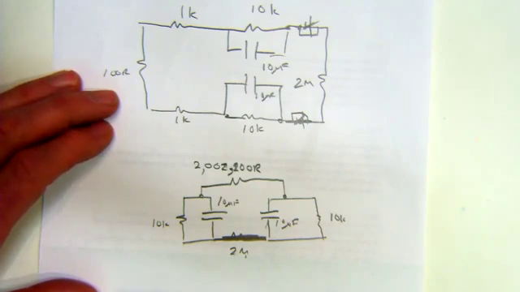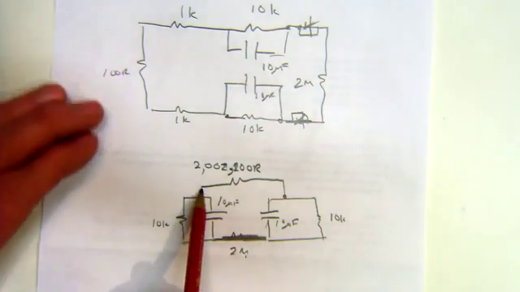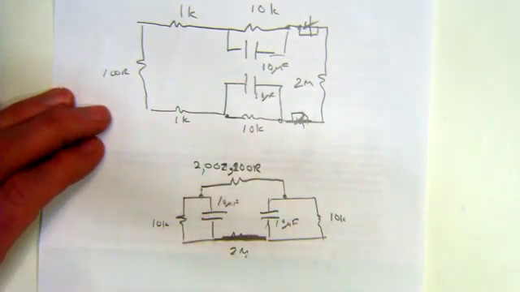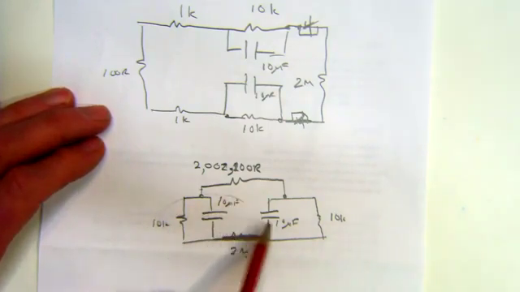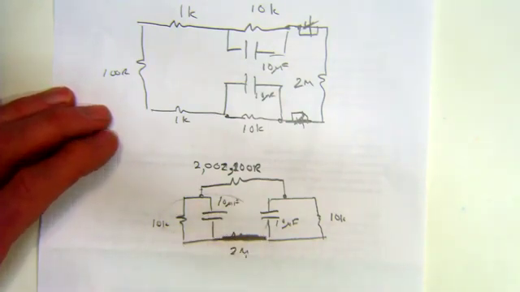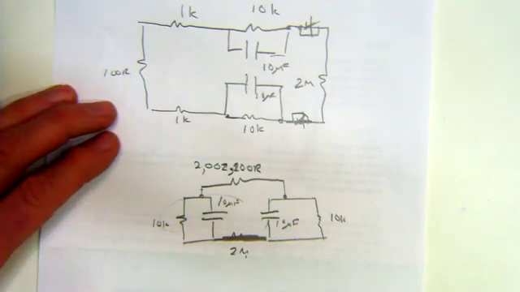Could you combine capacitors in parallel? How can we do that? Because they're not exactly in parallel, they're branched by a 2 megohm resistor. Maybe we can just see what happens with each capacitor by itself.